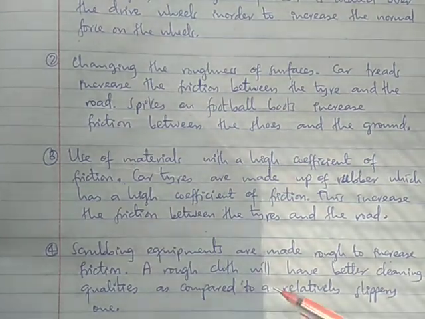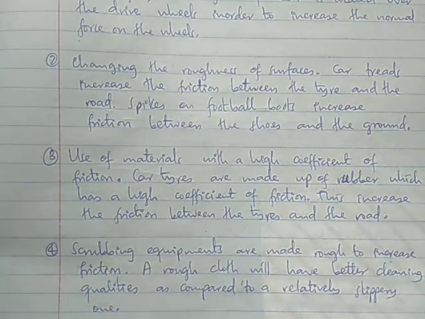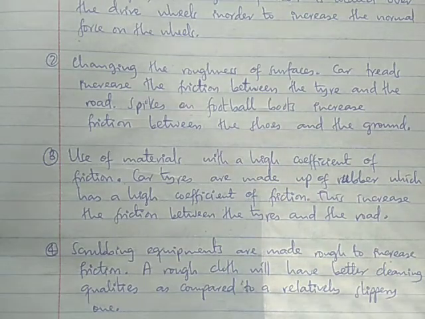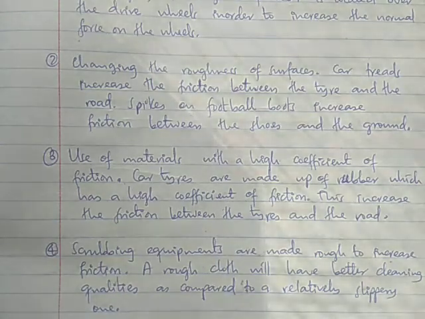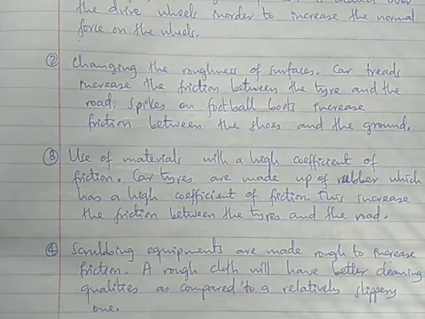Kwa mfano, a rough cloth will have better cleaning qualities as compared to a relatively slippery one. Maanake nguo ambayo inakuwa ni rough cloth, yani ile ambayo haiko smooth, inakuwa ni nzuri kwa ajili ya kuoshea.